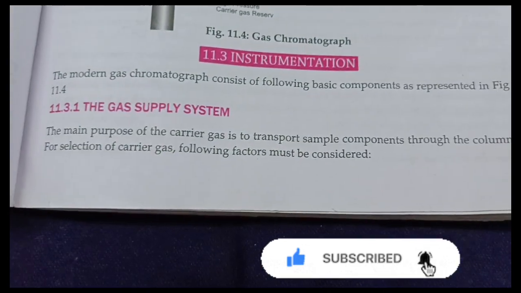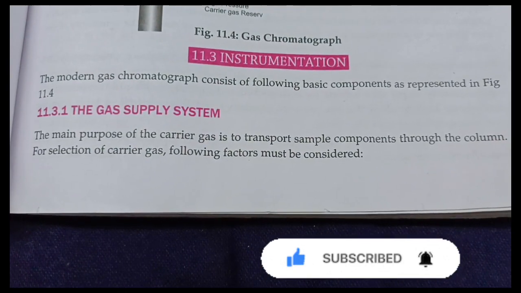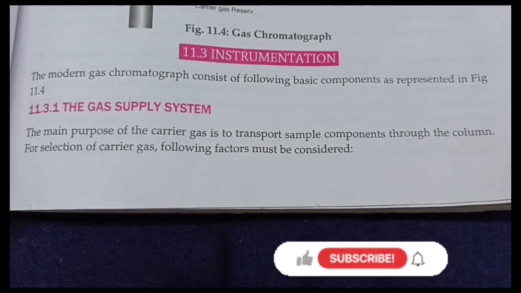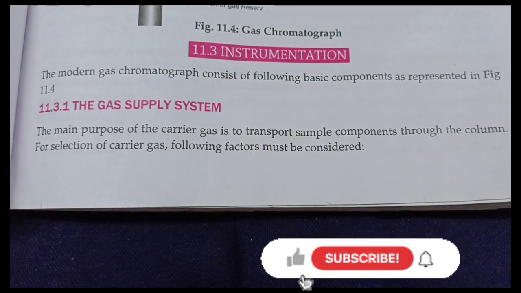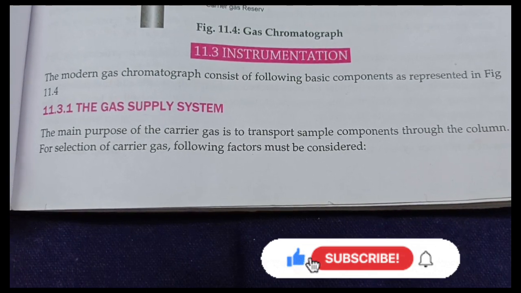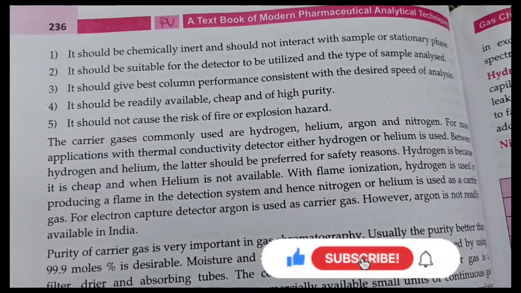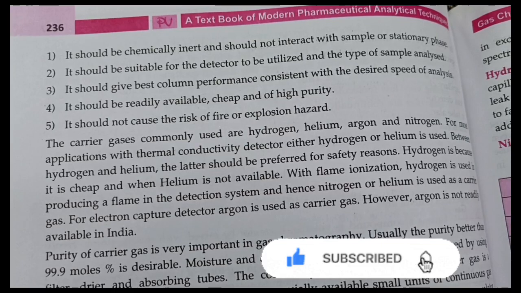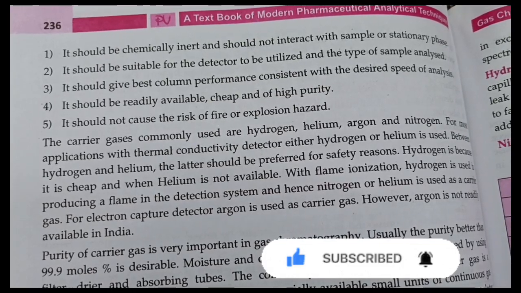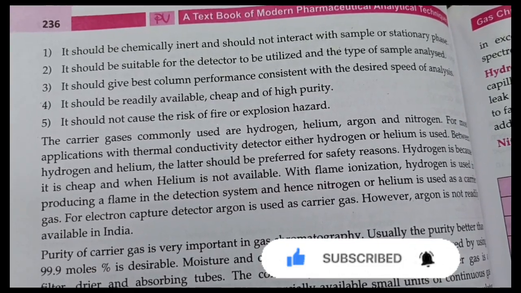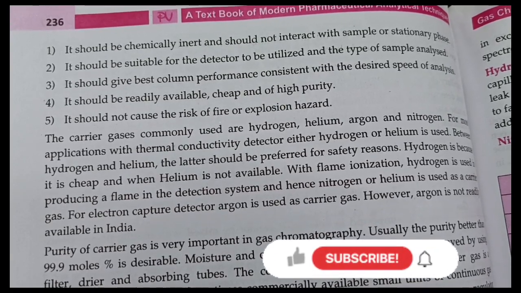The gas supply system: the main purpose of carrier gas is to transport the sample components through a column. For selection of carrier gas, the following factors must be considered. It should be chemically inert. It should be suitable for the detector to be utilized and the type of sample analyzed. It should give the best column performance.